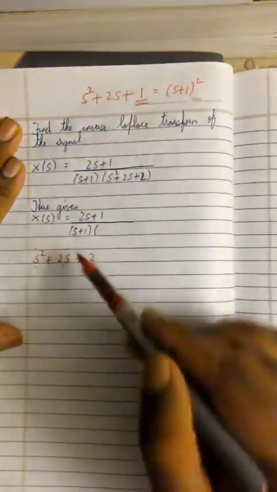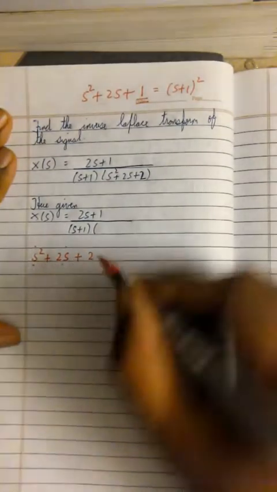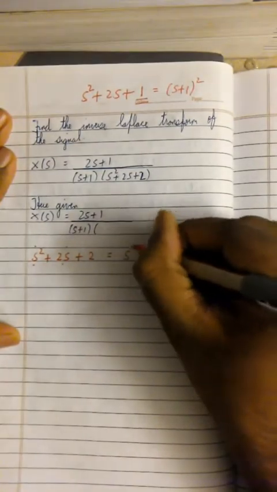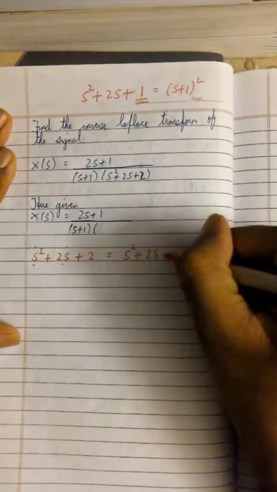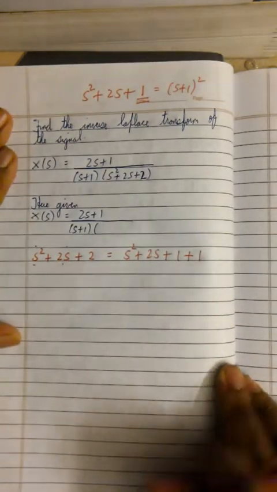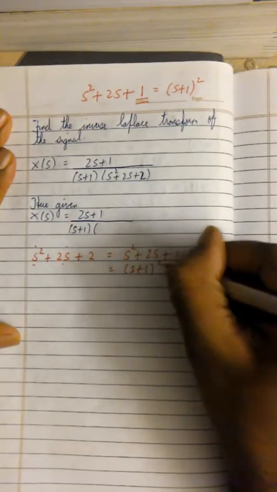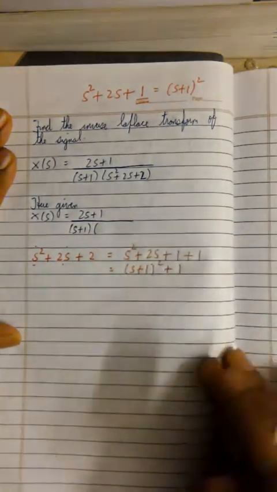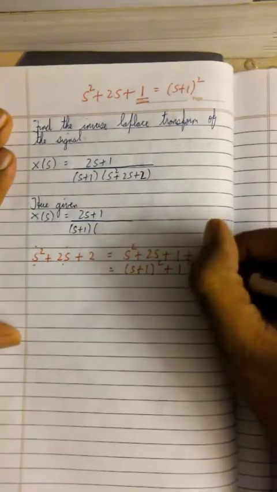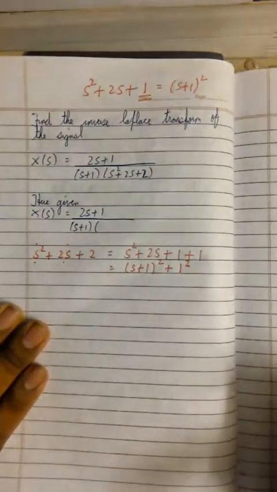That means this can be written as s² + 2s + 1 + 1, which is nothing but (s + 1)² + 1, or (s + 1)² + 1².